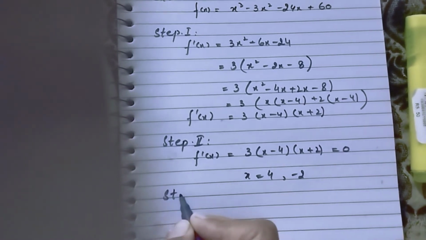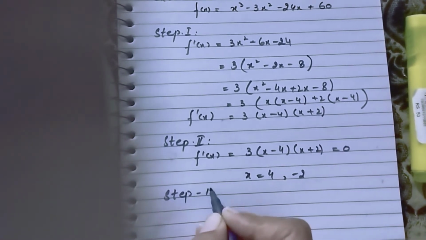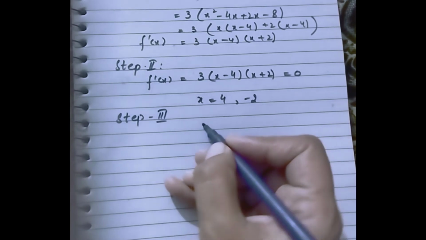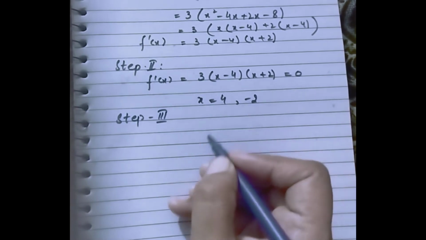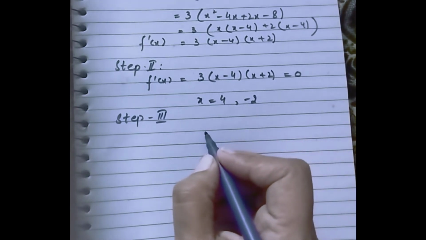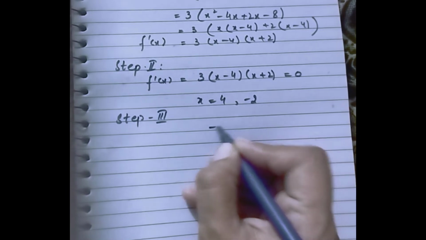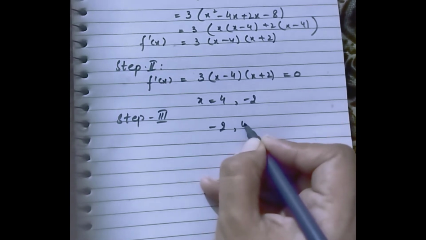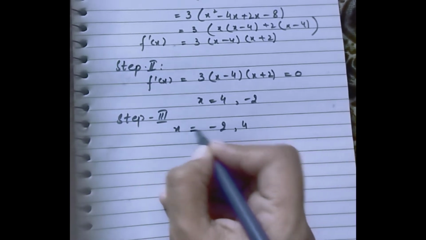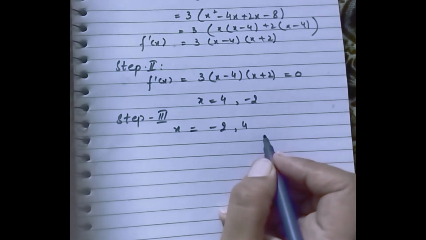In the next step, it is step 3. We'll first arrange the critical points in ascending order, which will be minus 2 and 4. X equals minus 2 and 4. It is in ascending order.